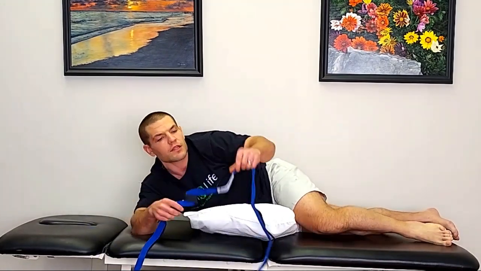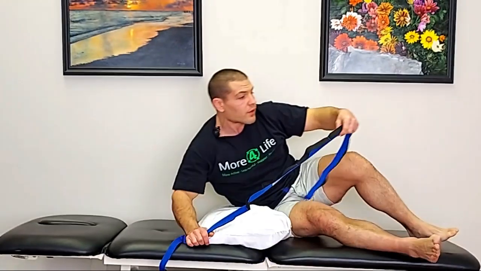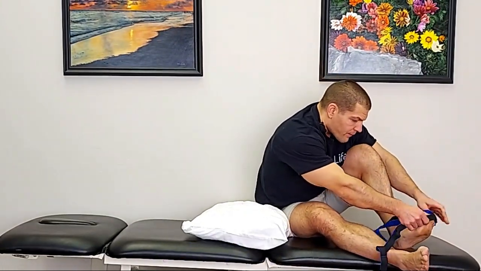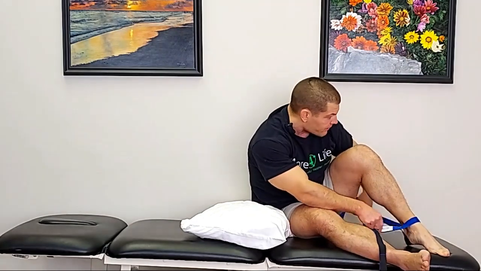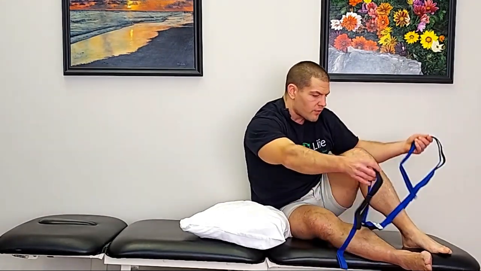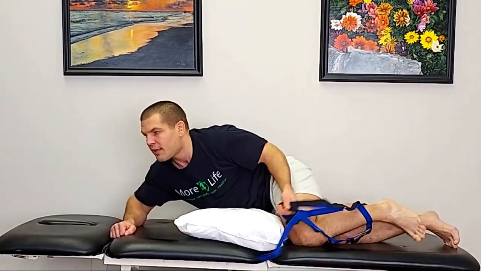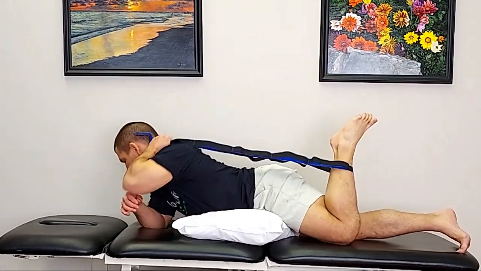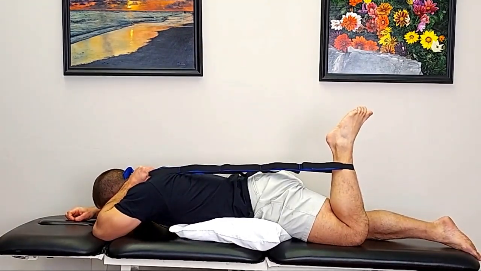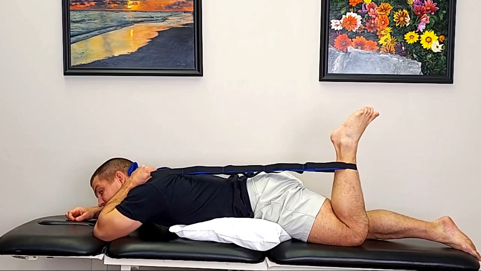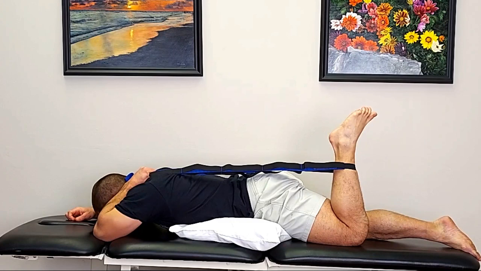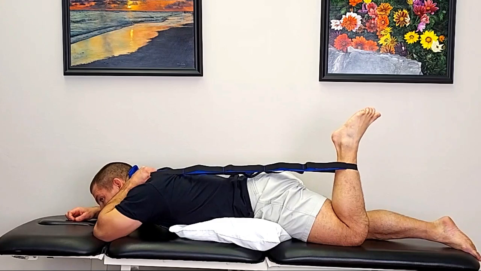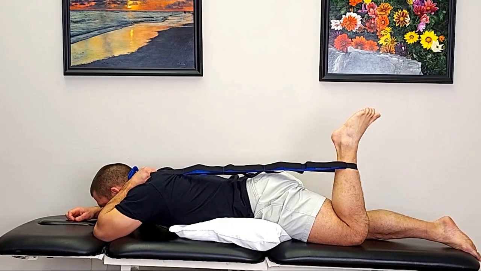So it can be helpful to use a strap. You can use just a towel or something, or a dog leash works really well. This is a strap made specifically for stretching. So I'm going to put it around my ankle here, grab the loops, lay down, and pull up this way. So now you've got hip extension and you're bending your knee at the same time. Pillow under the abdomen to keep the spine in a neutral position. And so that's another stretch. Just for the logistics of getting it all set up and laying on your belly, it's also not my favorite, but you get a decent stretch there.